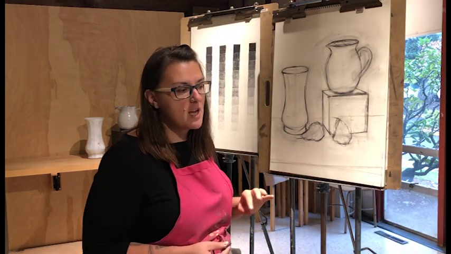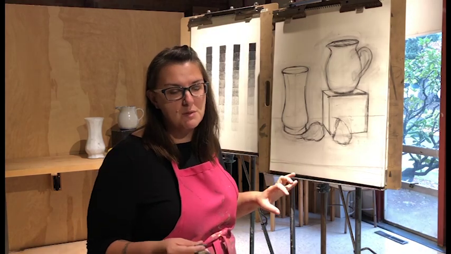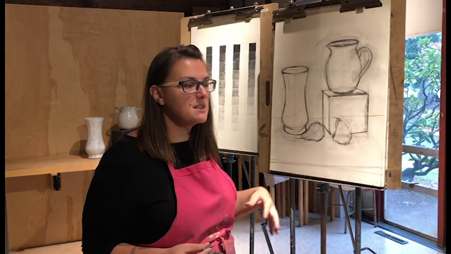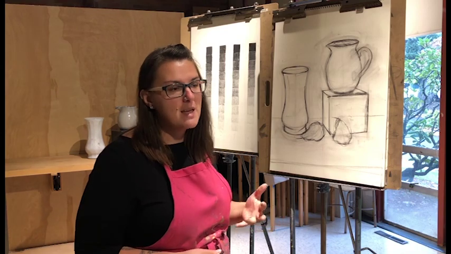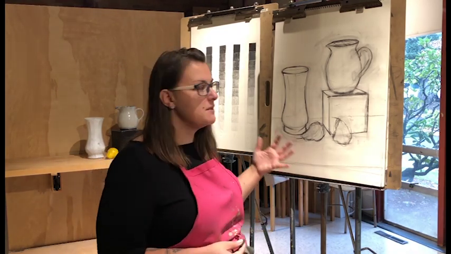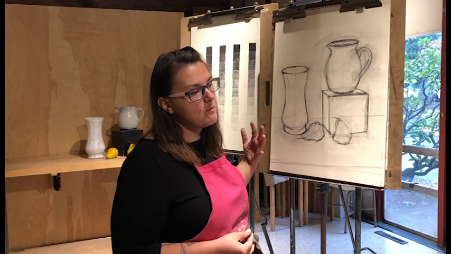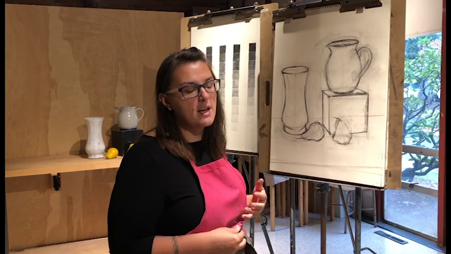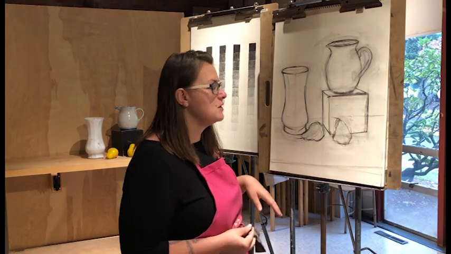Applying value to a drawing that's not correct and has proportional problems, or problems with intuitive perspective, or problems with negative positive shape is just going to add another layer of problems. So you want to take your time and build up to this stage with care and intention and best practices of all the techniques that you've used so far.